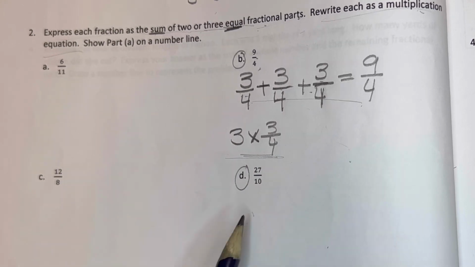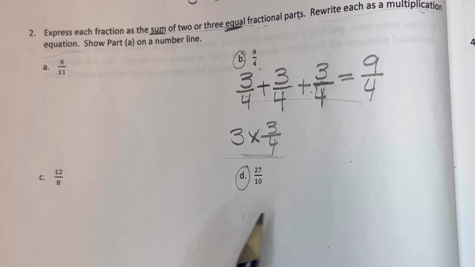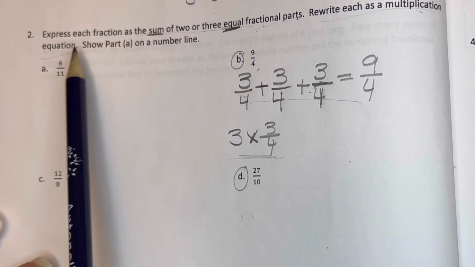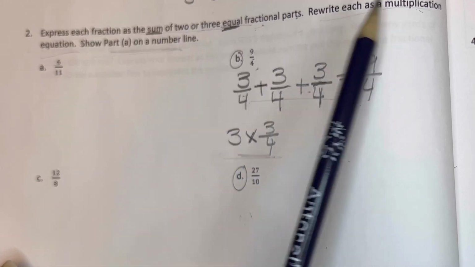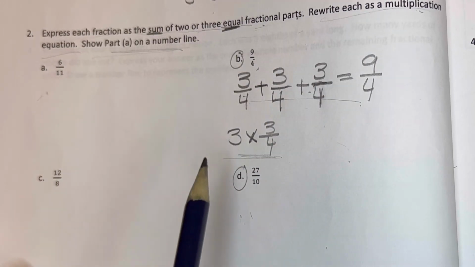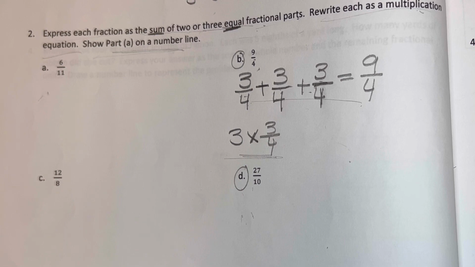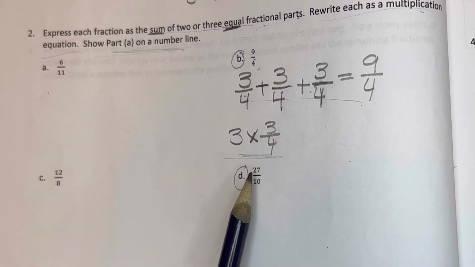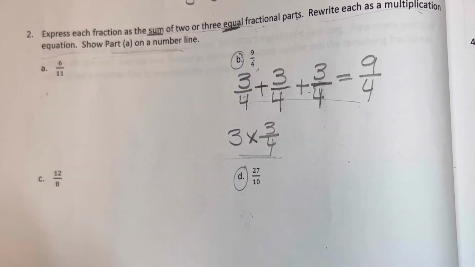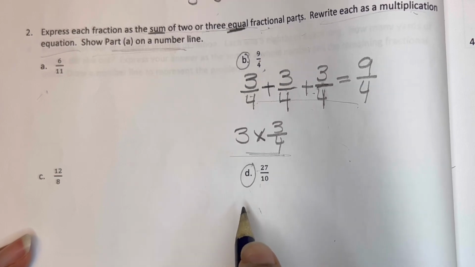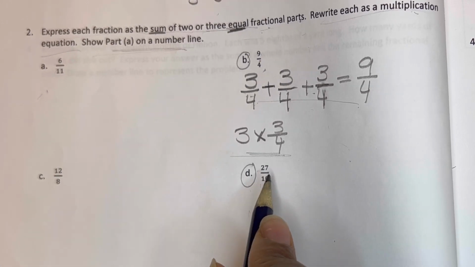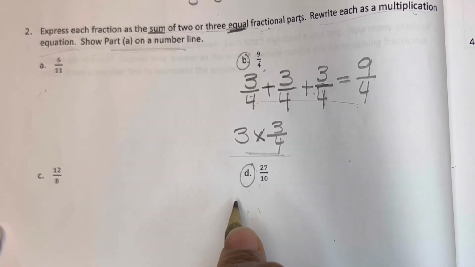All right? I'm going to skip down to D. So D, it says, show part A on a number line. So we didn't do A here. Okay, so let me show you how to do D. So again, you're thinking of numbers that are equal, the same amount, that will add up to 27. Okay, so I know this is also an odd number, so it's not going to be 2 numbers that add up to 27. We're going to need to do 3.